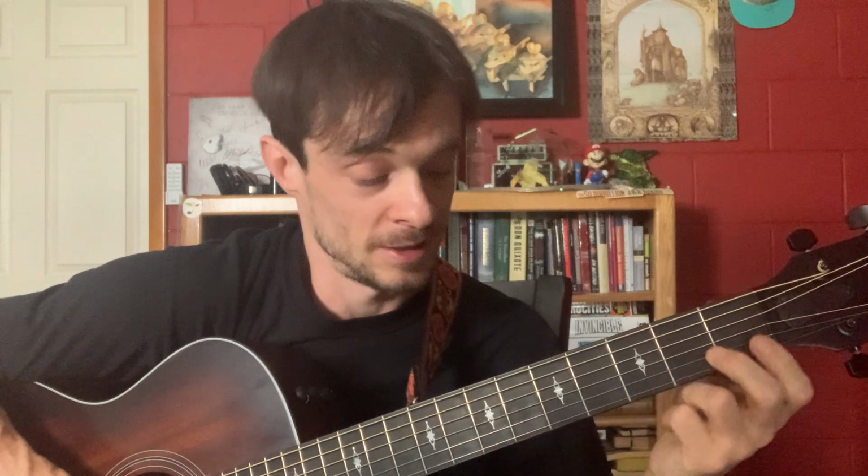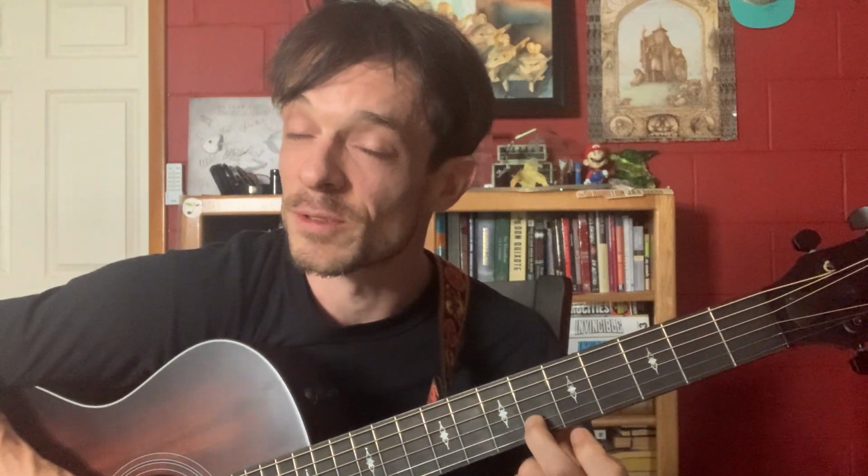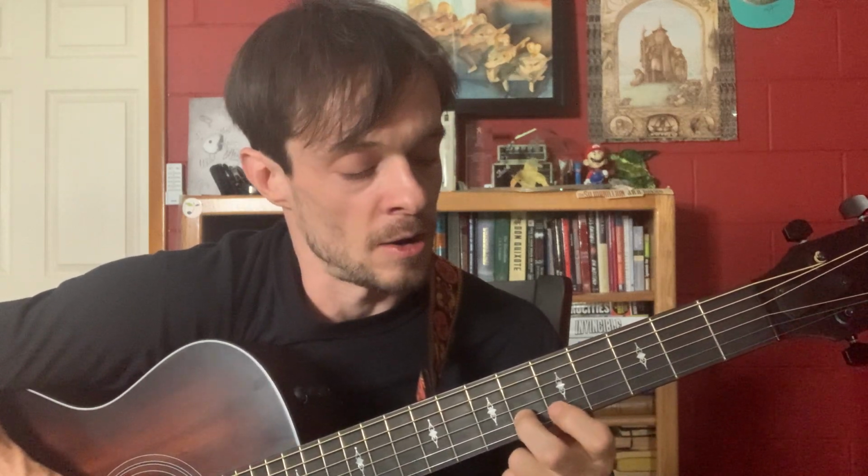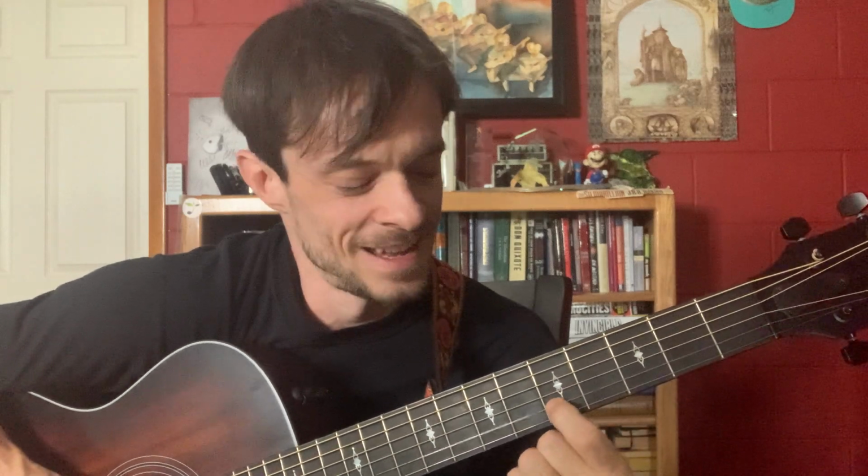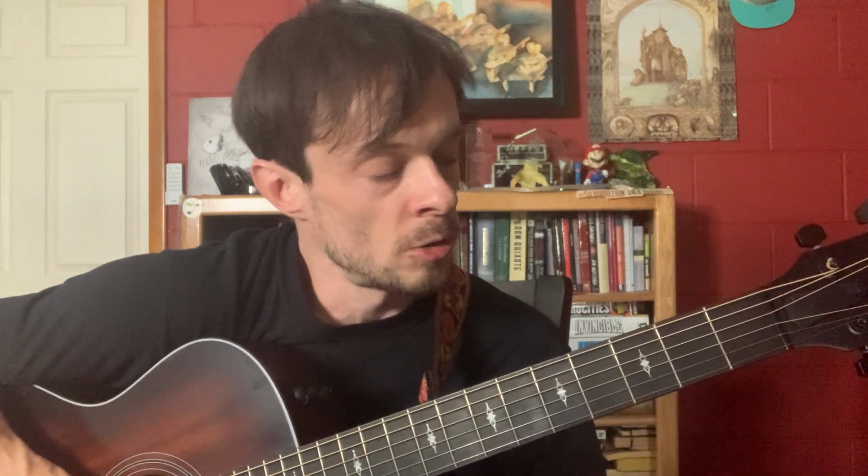So if you know that F on the 6th fret B string is right here, you can use the process of logic to say, okay, well, F is on 6, that means 1 fret below, E is going to be there, a half step below.